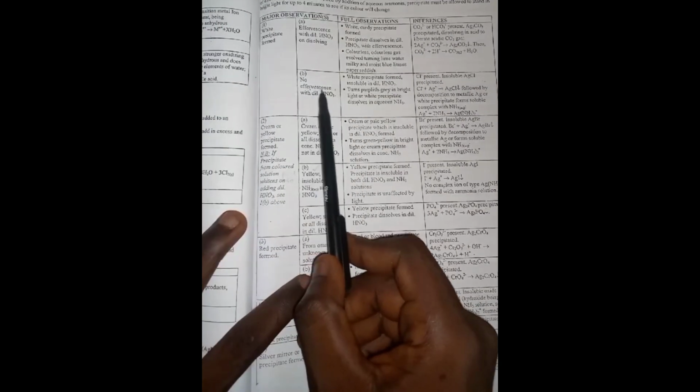Okay, no effervescence will be evolved. So I have no effervescence involved with dilute nitric acid. Good. I have a white precipitate formed, right? Insoluble in dilute nitric acid. Perfect. This is what I'm talking about, right? It turns purple gray in bright light.